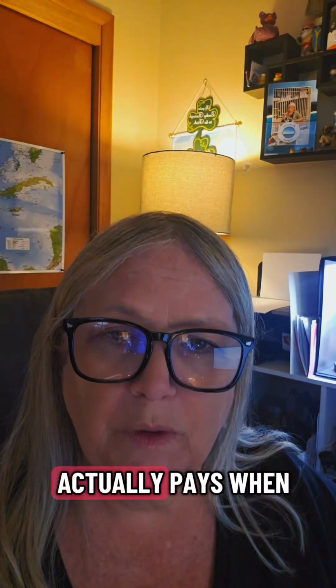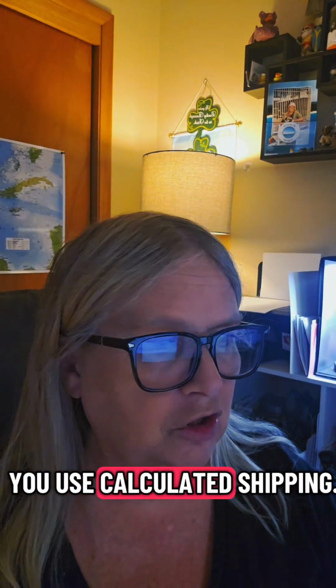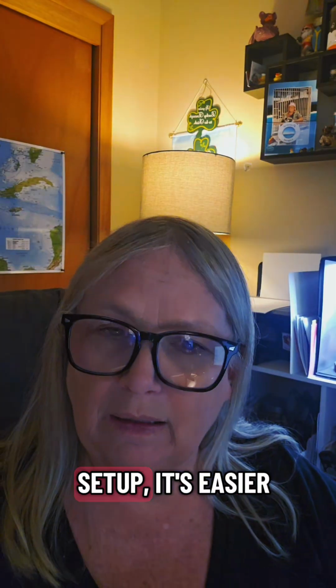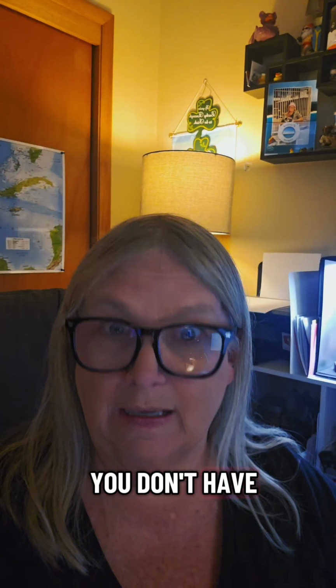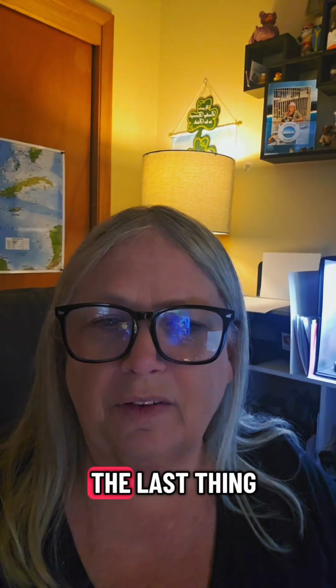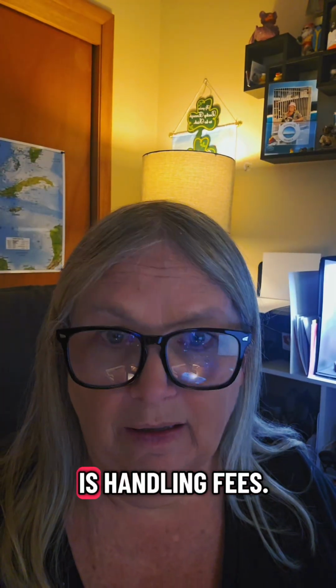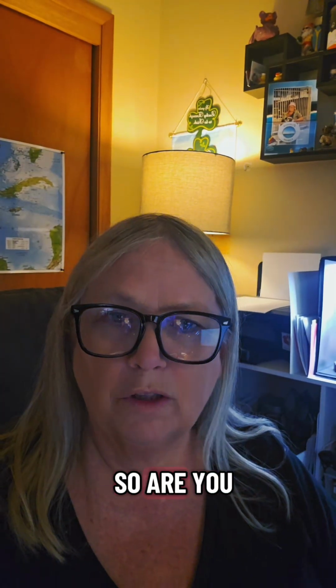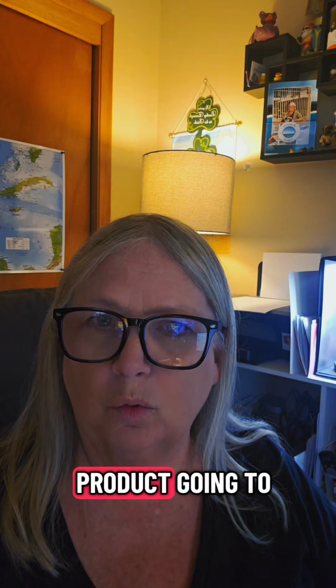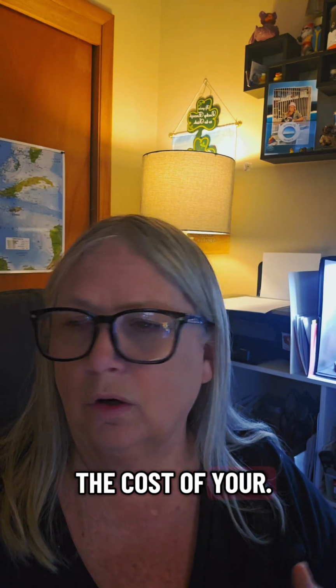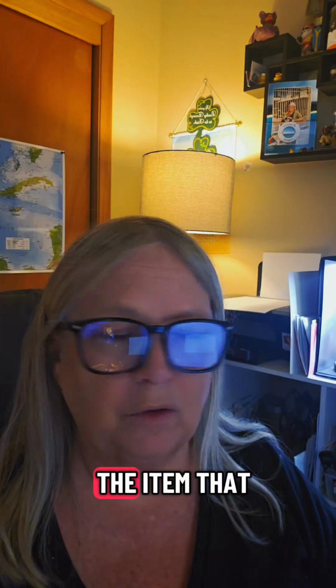But the customer actually pays when you use calculated shipping. And in this setup, it's easier for you, it's less stressful for you because you don't have to estimate anything. The last thing that you really need to decide is handling fees. So, are you going to charge a handling fee, or is the cost of your shipping product going to be built into the selling price of the item that you're selling?